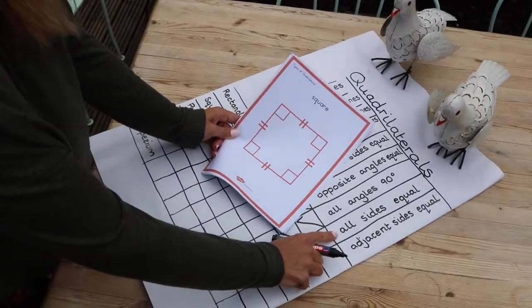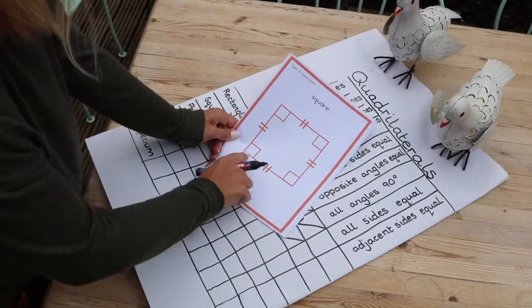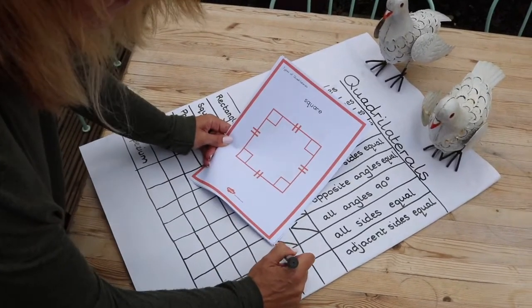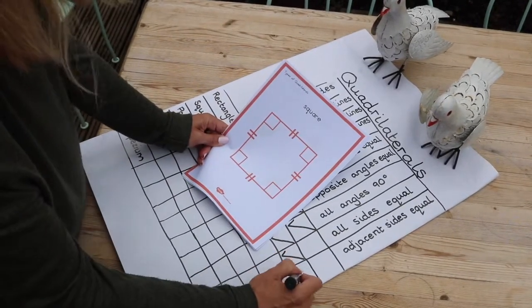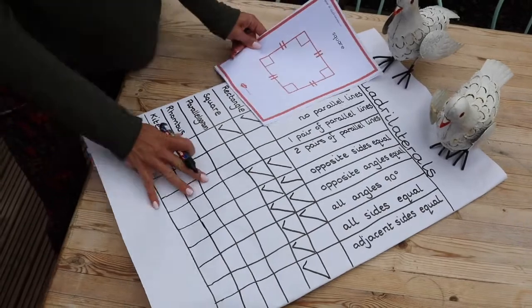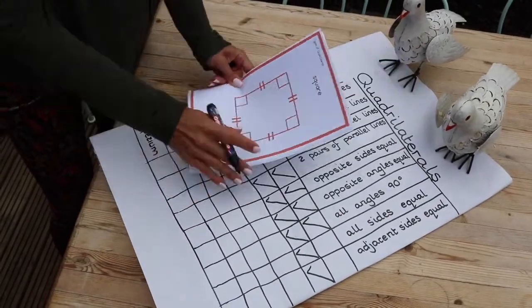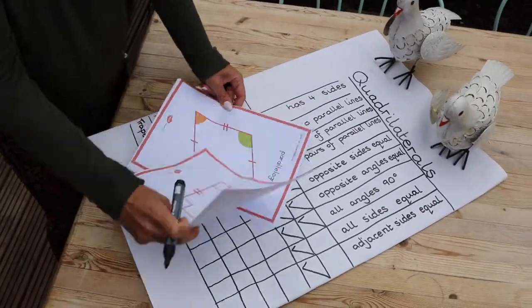That's why we call it a square. Because if we look at the next property, all sides are equal. Yes, they are. They're all the same length, which means that adjacent sides are equal too. Sides that are next to each other. So that's what makes it a square. But a square is just a special rectangle. Let's have a look at a parallelogram.